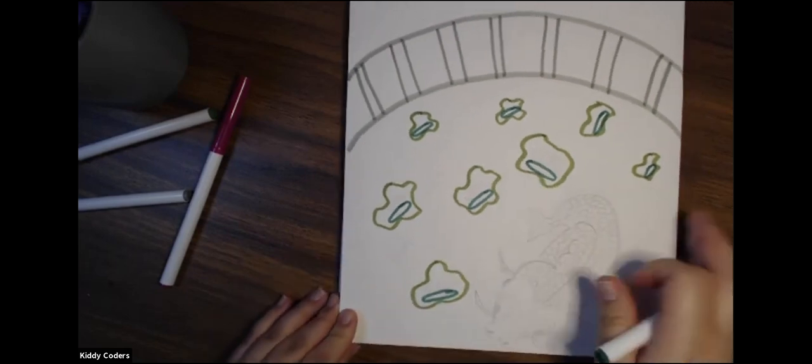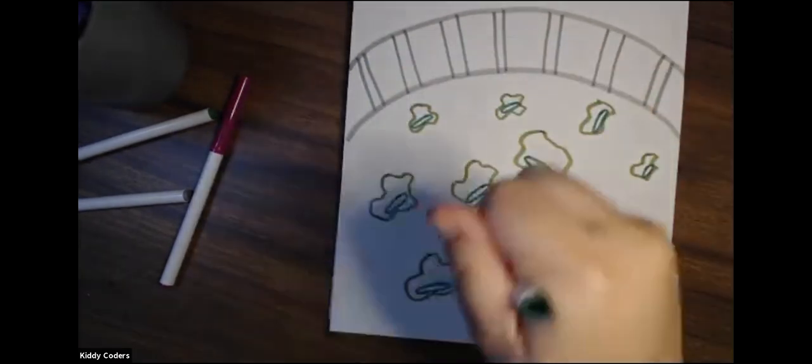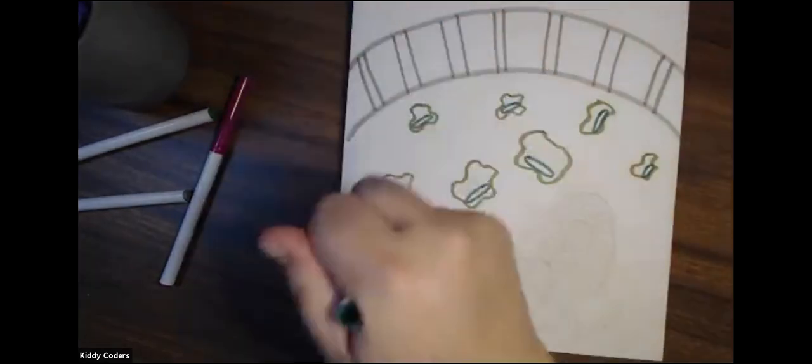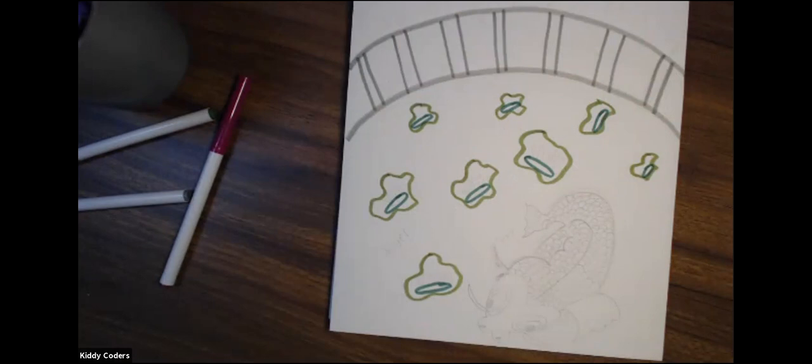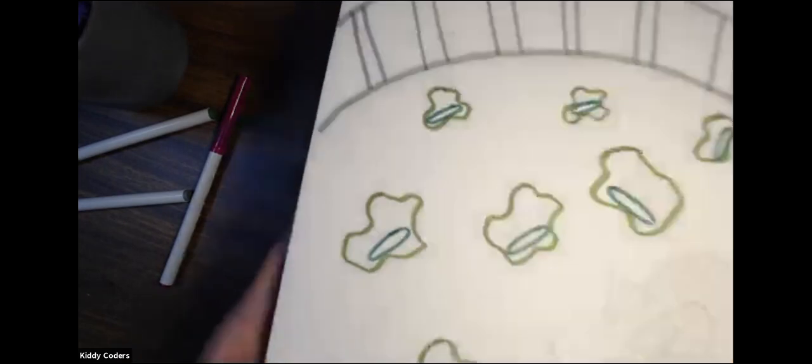So like I said, friends, it doesn't matter how many lily pads you have, as long as you have a few. We really want to bring that out. I can bring my screen a little closer too, in case you need to see the details on my lily pads.